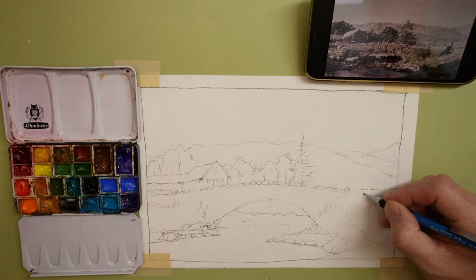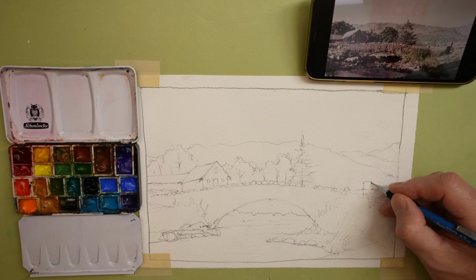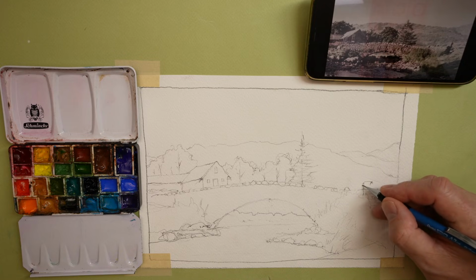And I'll try to do this kiosk here. So I think I see a kiosk here.